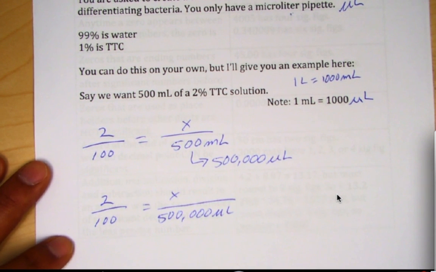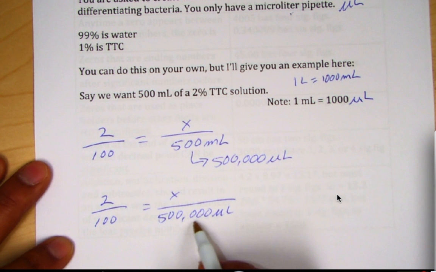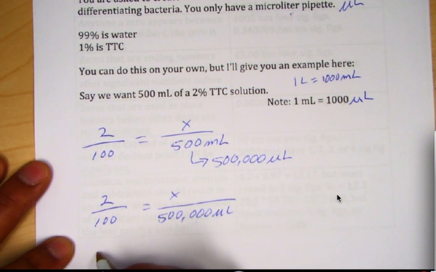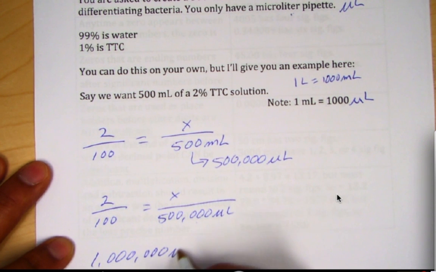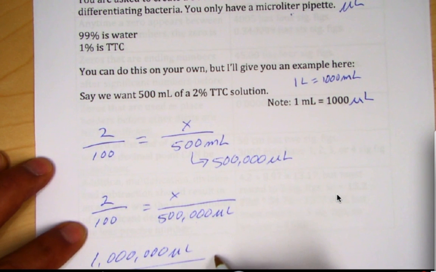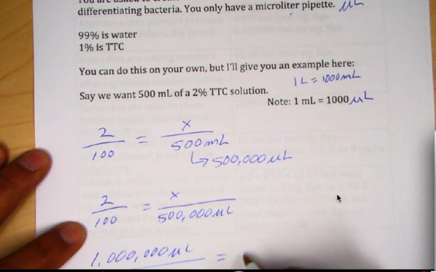I multiply 500,000 times 2, which is 1,000,000 microliters, and I divide by 100, because I still have this 100 here, and that gives me 10,000 microliters. So that's my answer.